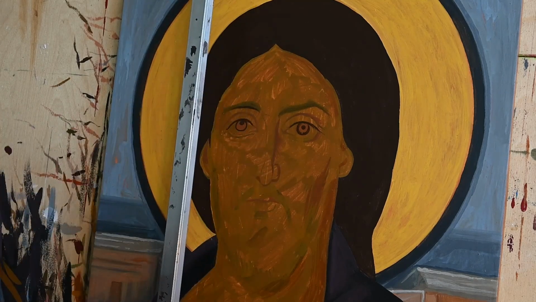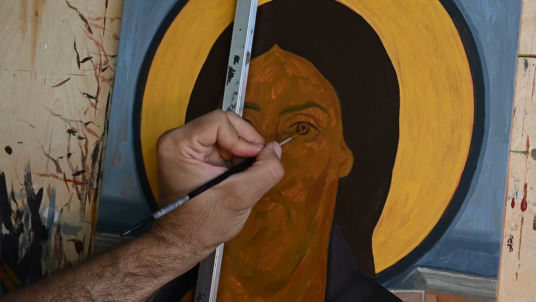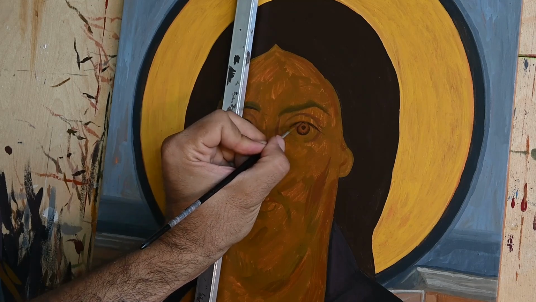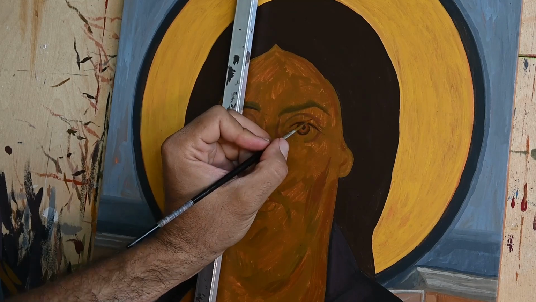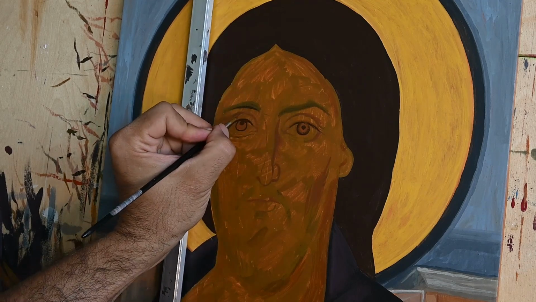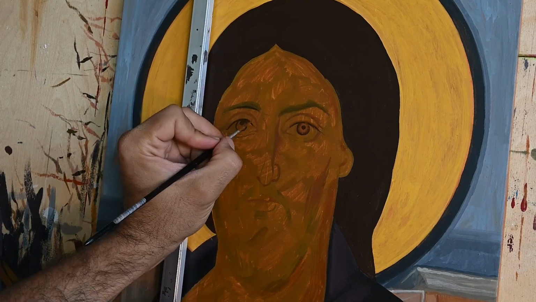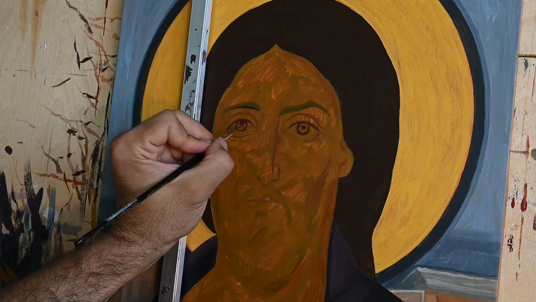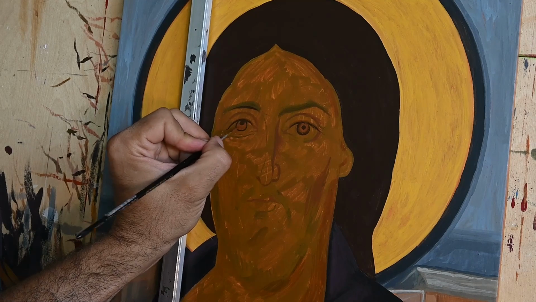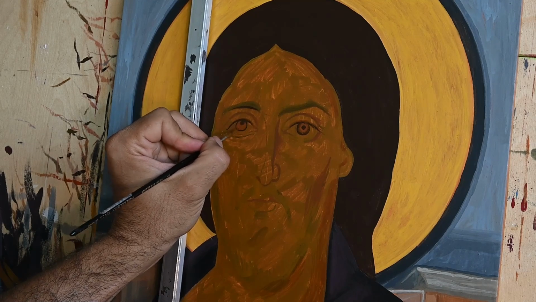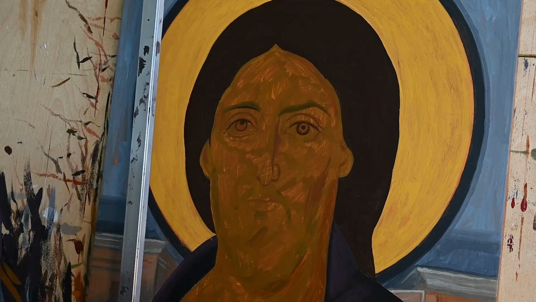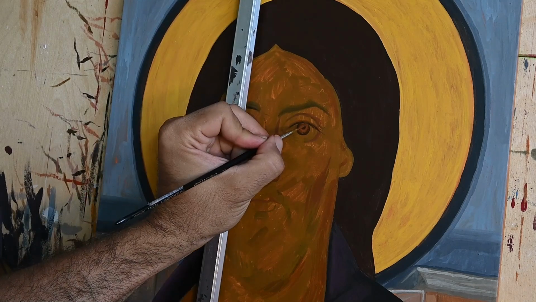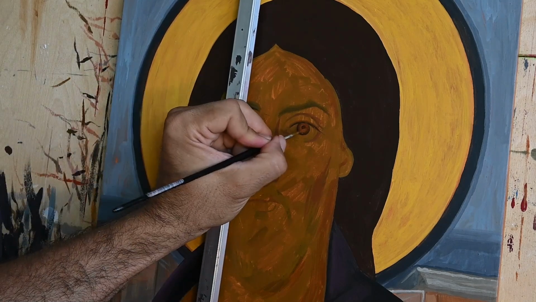I will see that, for example, the pupil on the right eye is not attached to the upper eyelid, whereas on the left eye the pupil is attached. It's a different pupil. These observations have to be noticed by you when you paint, with patience and taking time to transfer these relationships to your painting.